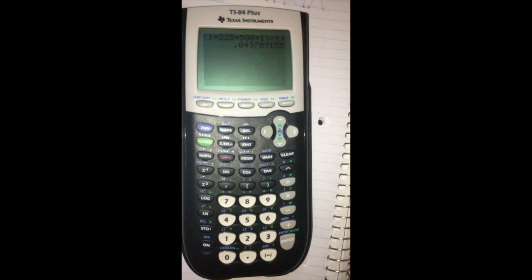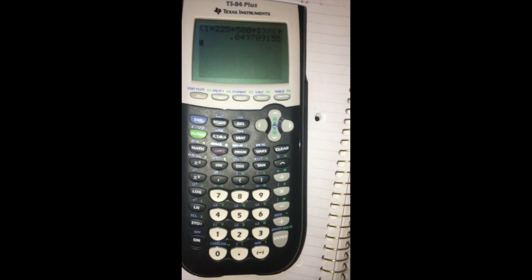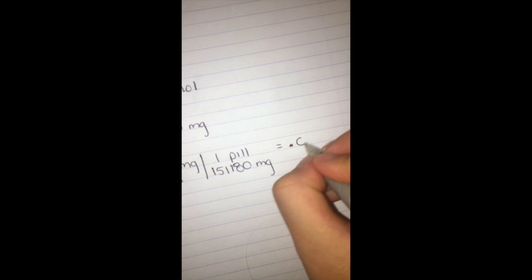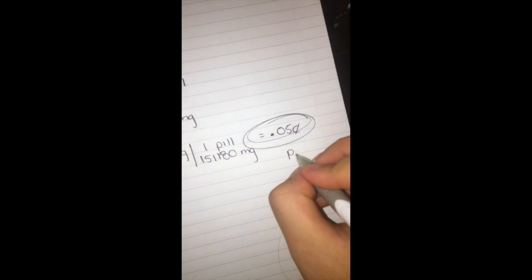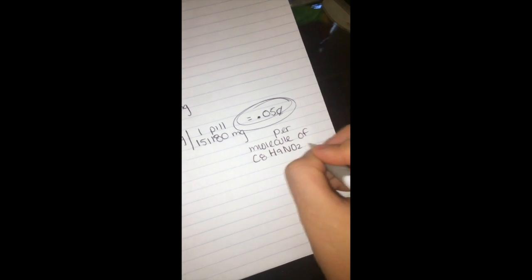And that's going to give us 0.0497, which means it's going to cost 5 cents per molecule, because we have to round up that sig fig. Molecule of C8H9NO2.